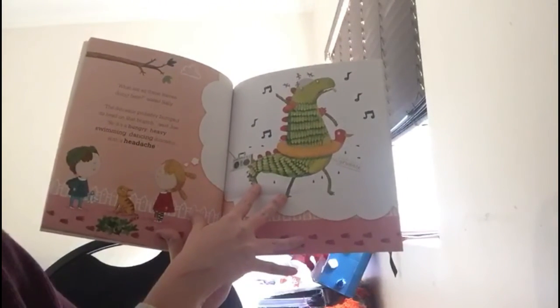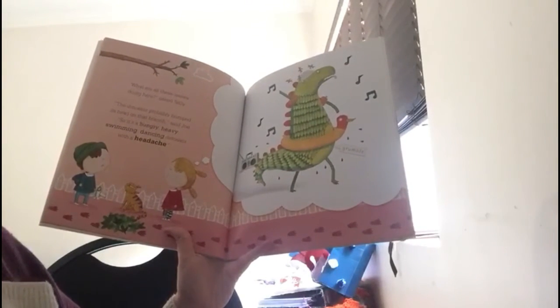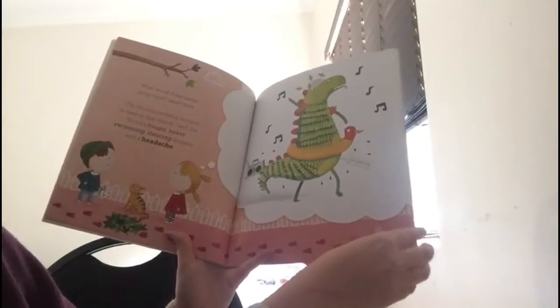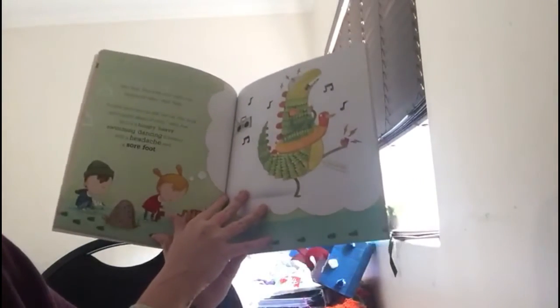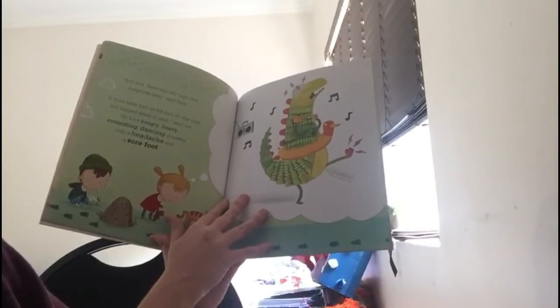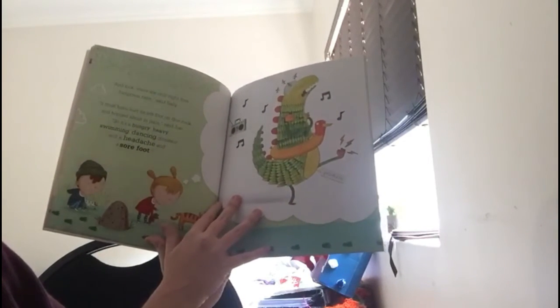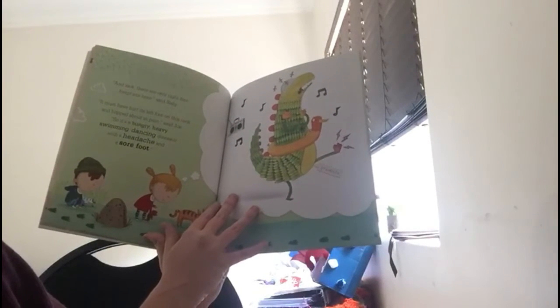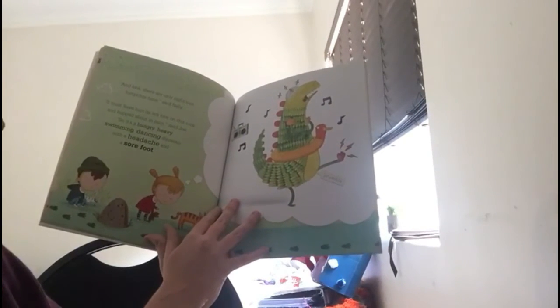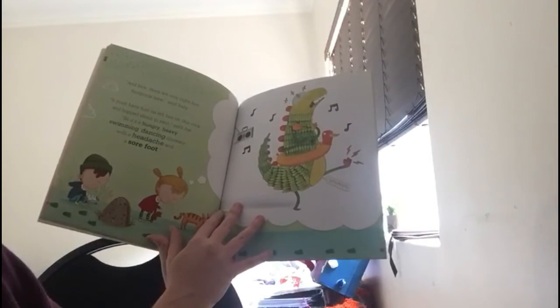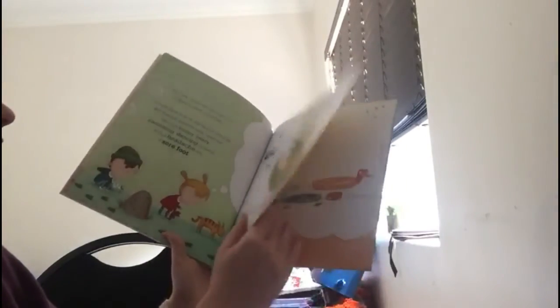"What are all these leaves doing here?" asked Sally. "The dinosaur probably bumped its head on that branch," said Joe. "So it's a hungry, heavy, swimming, dancing dinosaur with a headache." "And look, there are only right footprints over here," said Sally. "It must have hurt its left foot on this rock and hopped about in pain," said Joe. "So it's a hungry, heavy, swimming, dancing dinosaur with a headache and a sore foot. Shame."